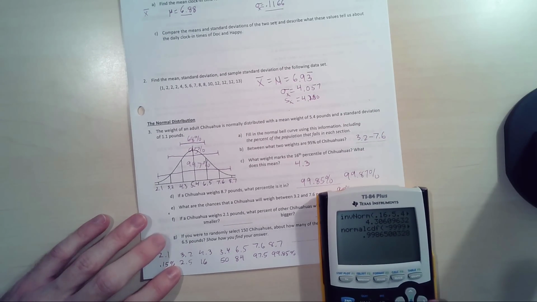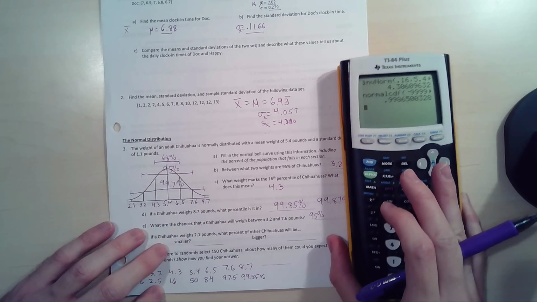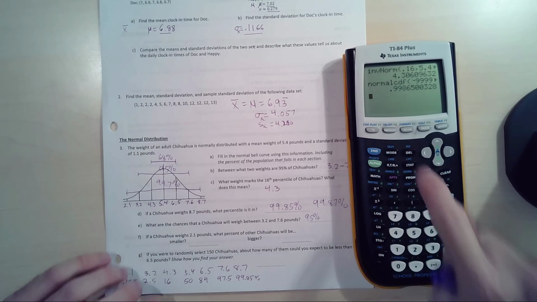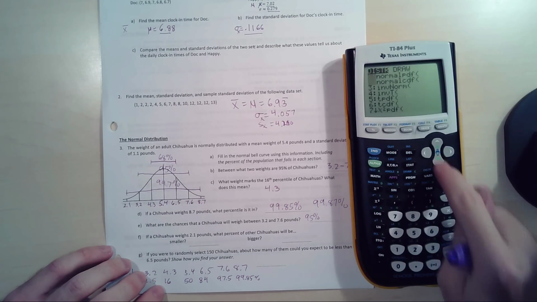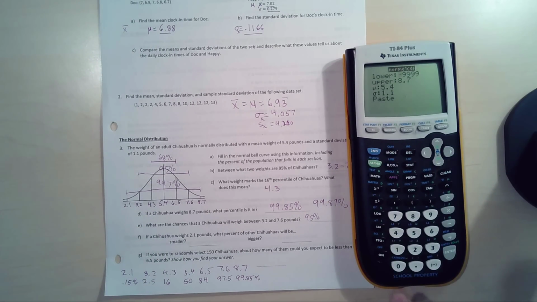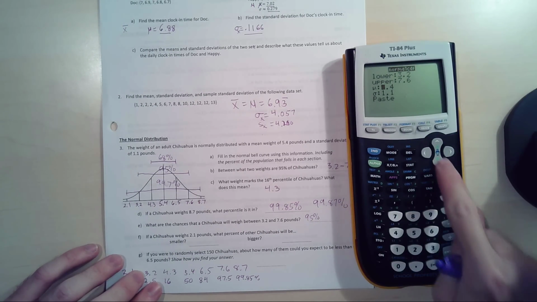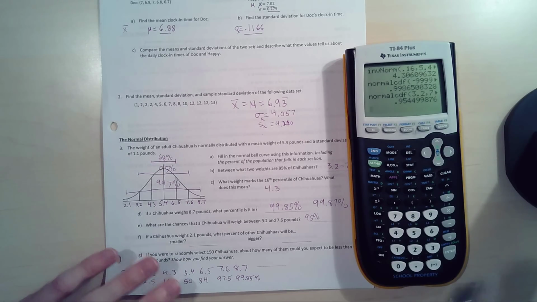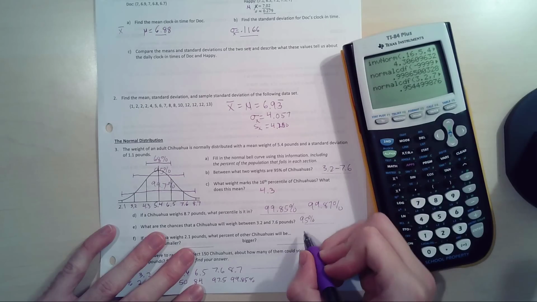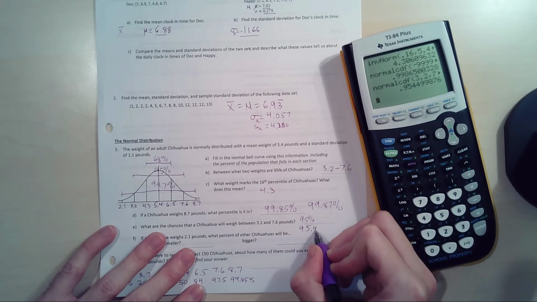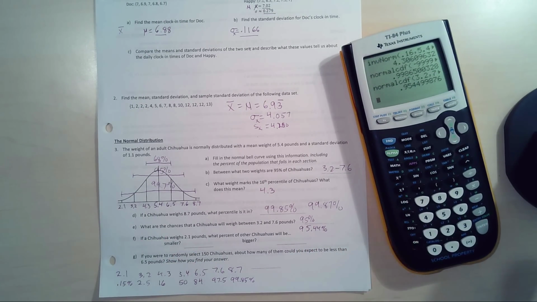Oh no, I haven't been showing you guys the calculator here. Second, vars, normal CDF. In the normal CDF, you're going to want to go between 3.2 and 7.6. Same mean and standard deviation. And you will again get this 95%. And the calculator does give the real answer, 95.44%. But either way is cool.